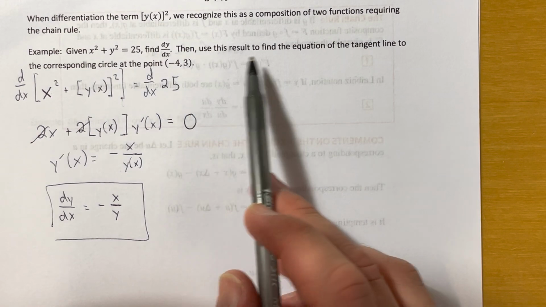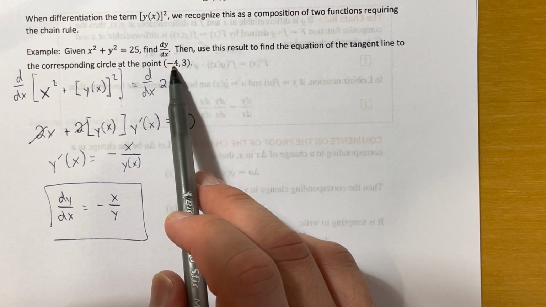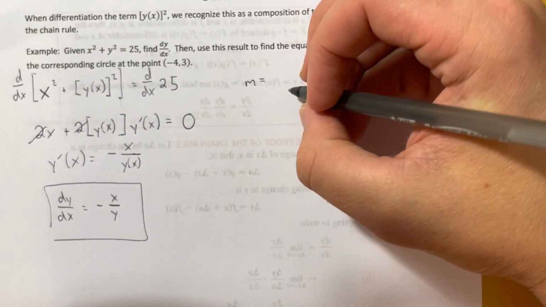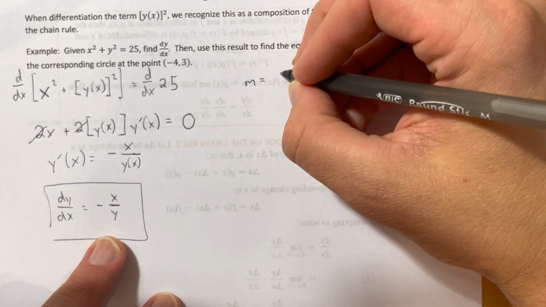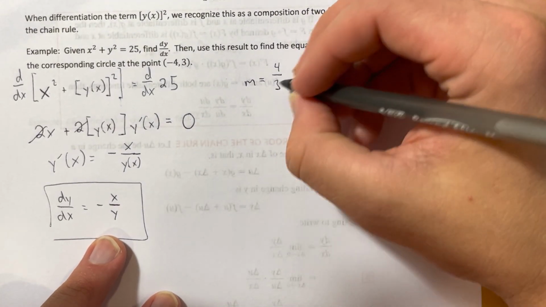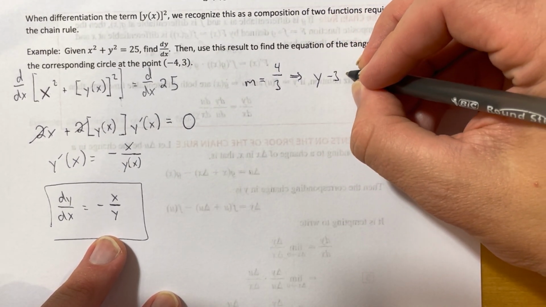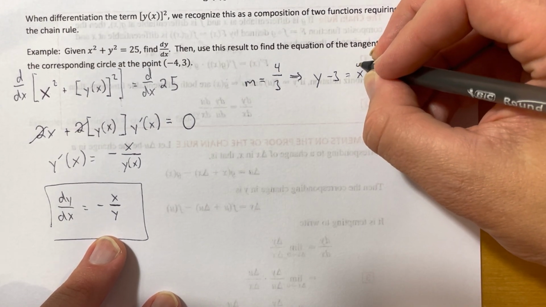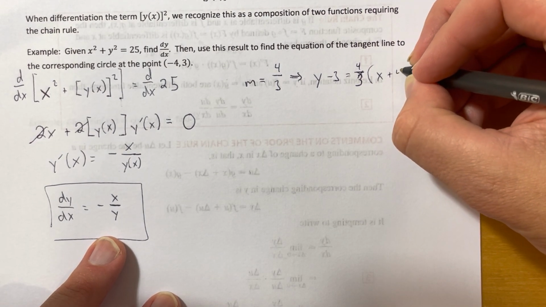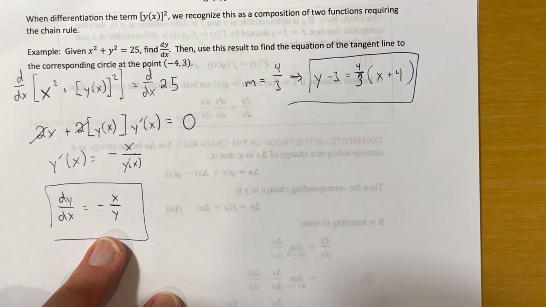Now I need to find the equation of my tangent line. So in order to do that, I'm using the point negative 4, 3. I have an x and a y, both of which get plugged into this. So the slope of my tangent line is going to equal negative x, which is negative 4, or positive 4, over y, which is 3. Okay? Which implies that my tangent line is going to have the equation y minus 3 equals 4 thirds times x minus negative 4, or x plus 4. Okay? Now notice we ended up with a positive slope here, which is good.